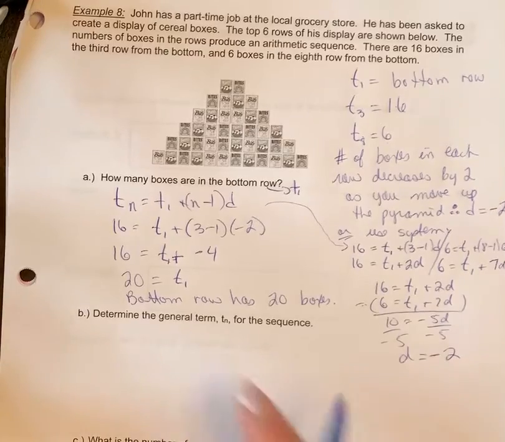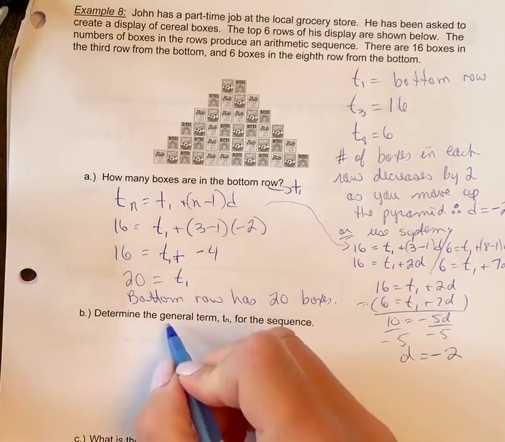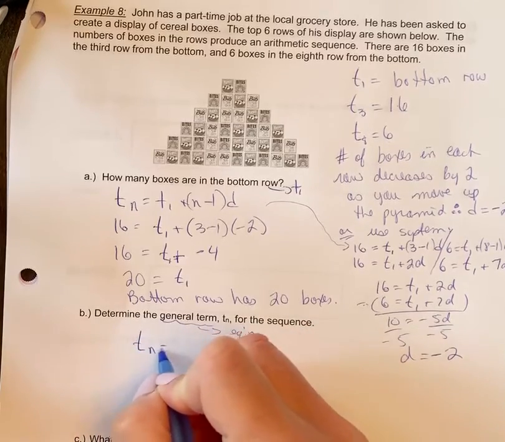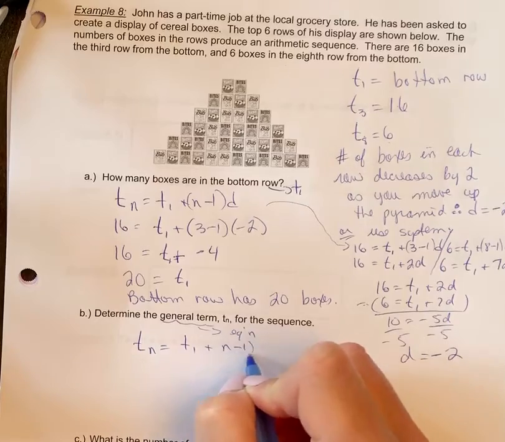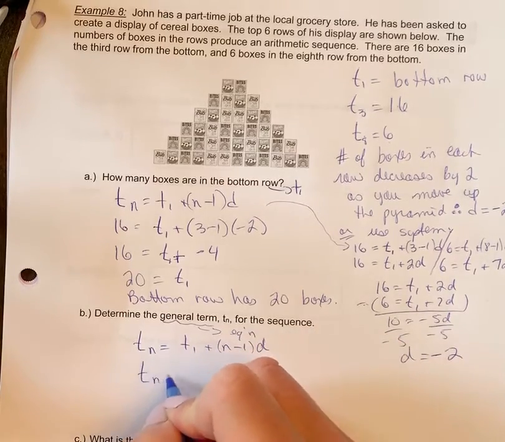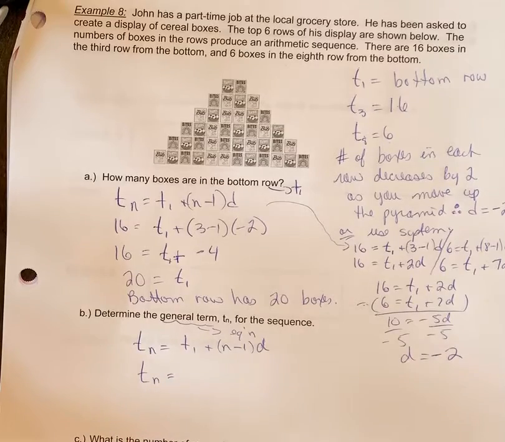Example 8b, determine the general term for this sequence. Remember, the general term is just the equation given this formula. That means you're going to plug in a term 1 value and the d value. So you leave your tn there so that you can find any term you want.